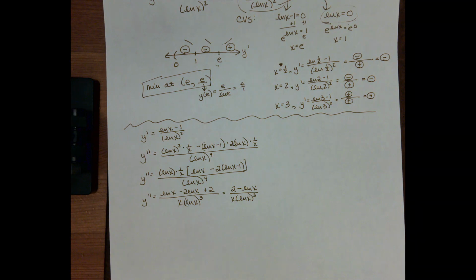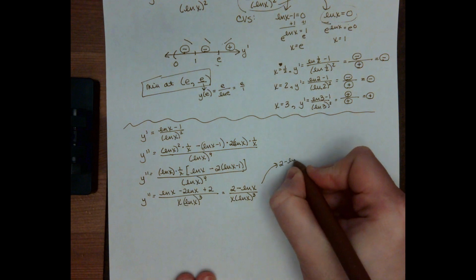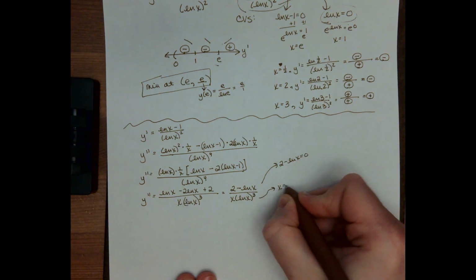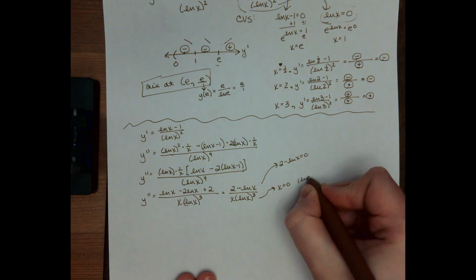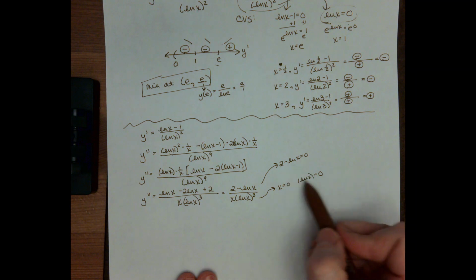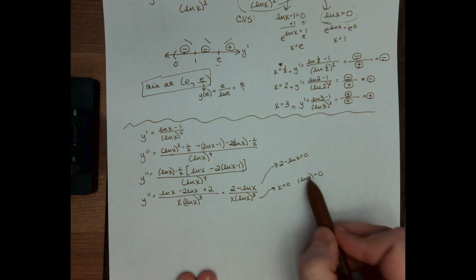Okay. We now need to find the possible points of inflection. We're going to set the numerator equal to 0. I'm going to say 2 minus the natural log of x equals 0. And I'm going to set the denominator equal to 0. X equals 0, and natural log of x equals 0. Go solve those. Actually, I guess this one's already solved for you. Go solve these two. Get your possible points of inflection.